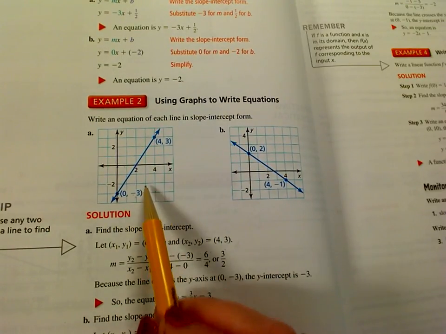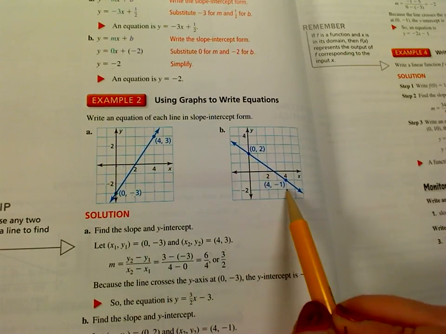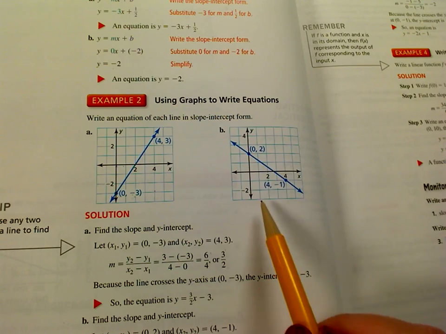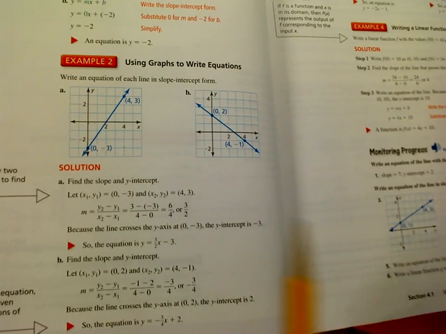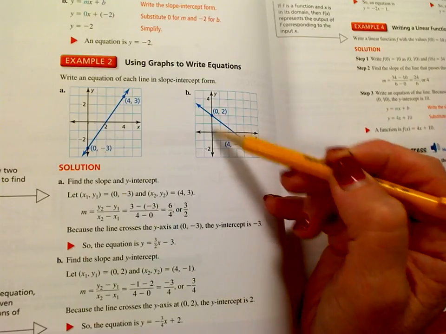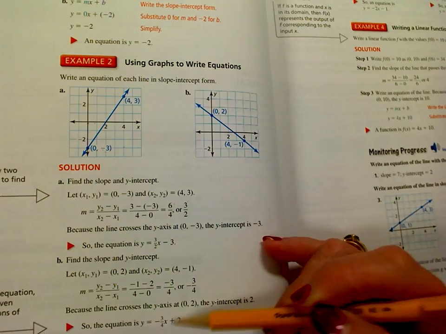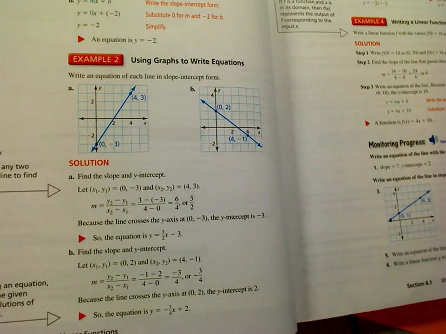Again, you need the slope and you need the y-intercept. Be careful on this one. Notice it's going downhill, so it's going to be a negative slope, and your y-intercept is 2. You're going down 3 and over 4, or up 3 and over 4, but it's downhill, so it's -3/4. So your equation is y equals -3/4 x plus 2.